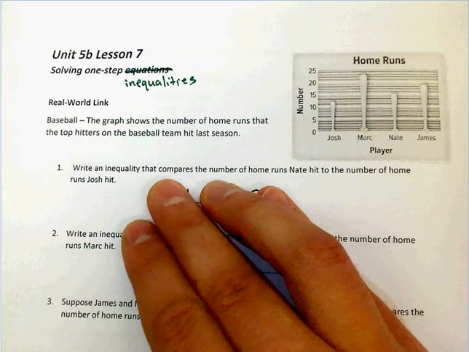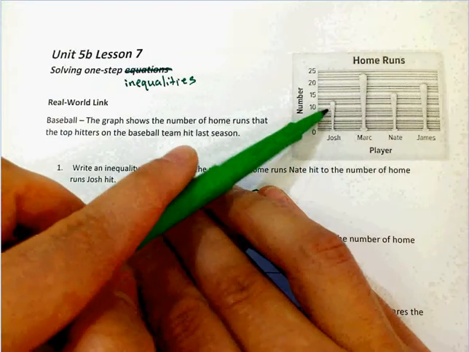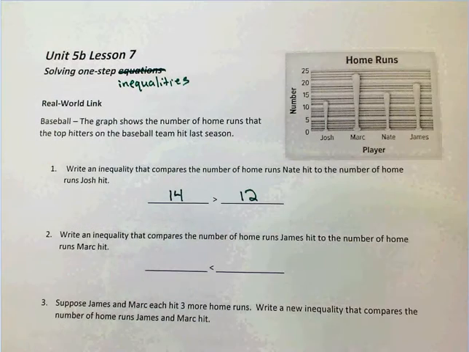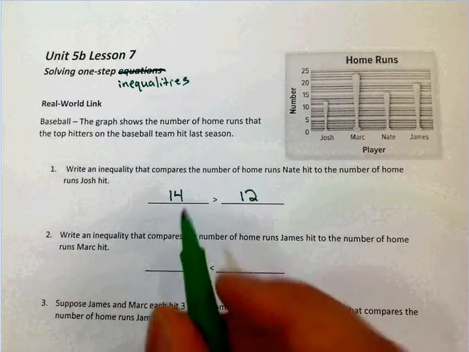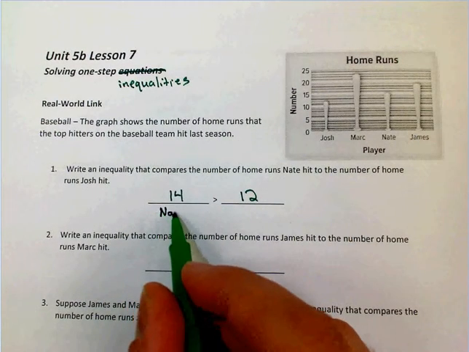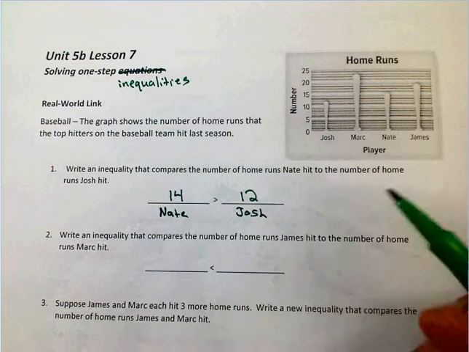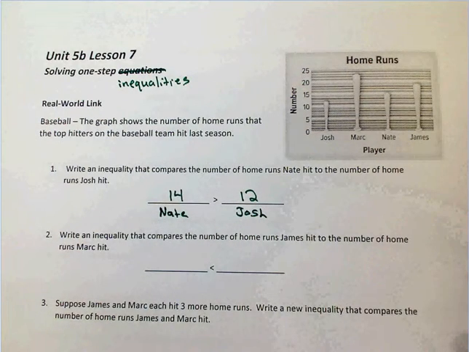So if you take a look, Josh hit about 12 home runs and Nate hit 14. So we know that Nate hit 14 home runs and Josh hit 12. And we know that 14 is greater than 12, so that's how we go through and do that.